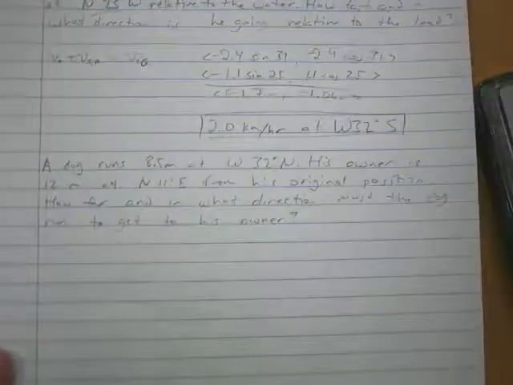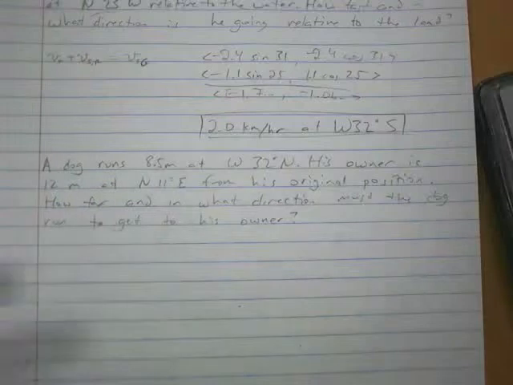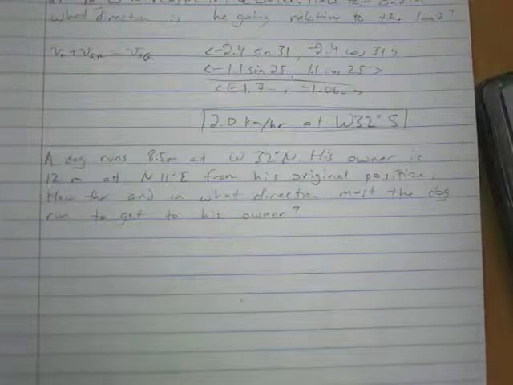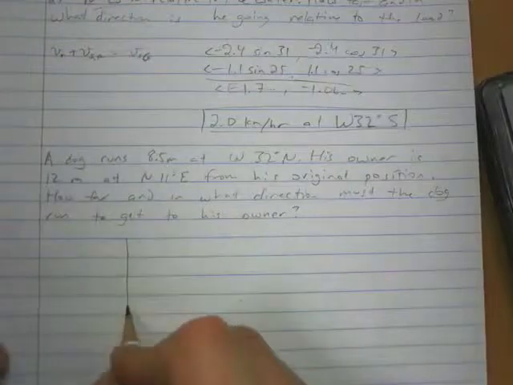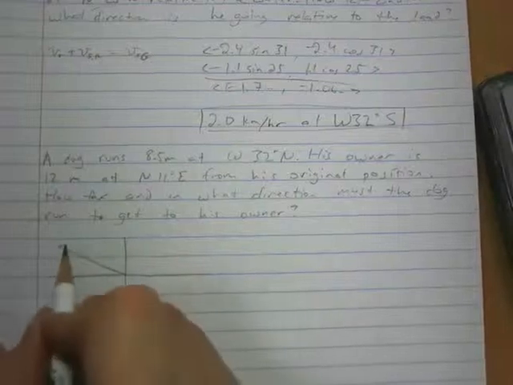Stop for a minute and think about this. Maybe draw it out. See if you can solve the problem, and then check on my solution. Now, you may have noticed this is a little bit different from other problems that we've done. So the dog has run 8.5 meters at west by 32 degrees north.